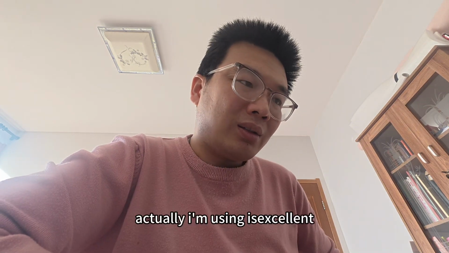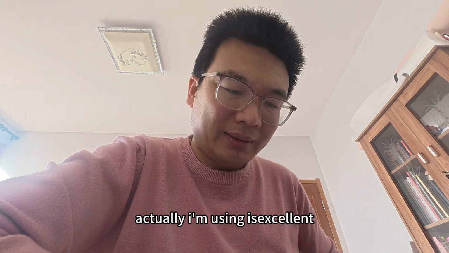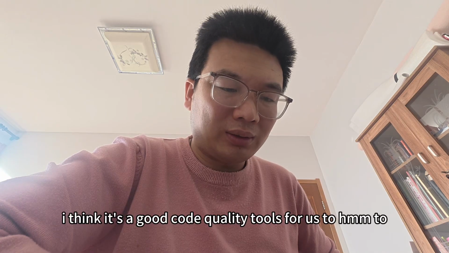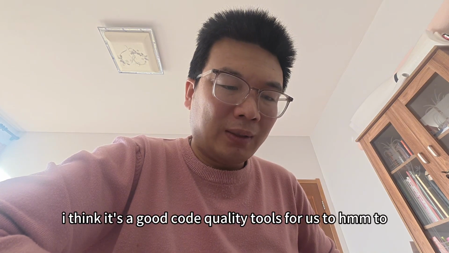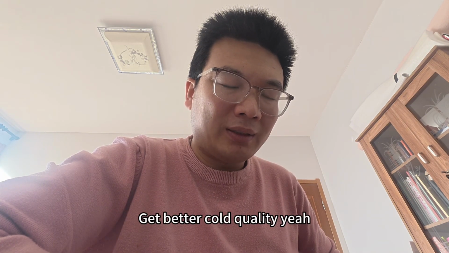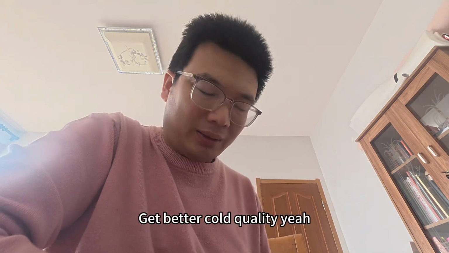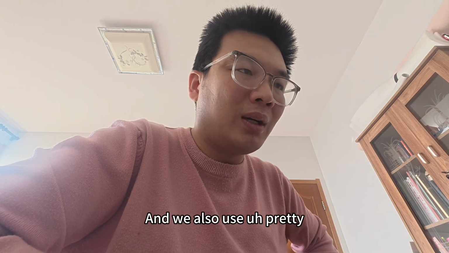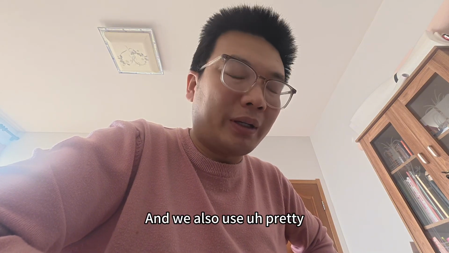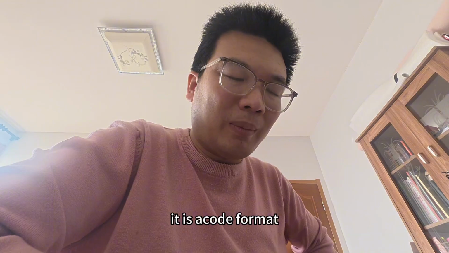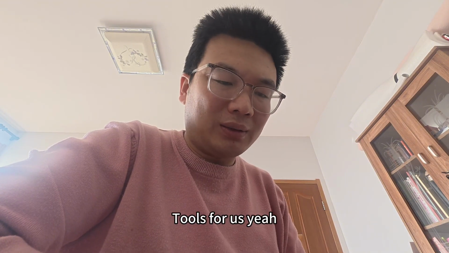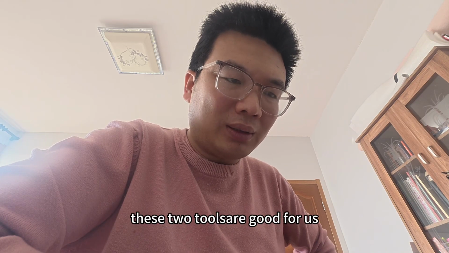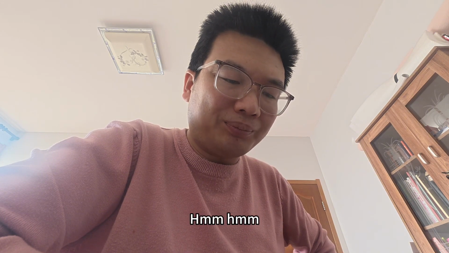Actually, I'm using ESLint. I think it's a good code quality tool for us to get better code quality. And we also use Prettier, which is a code formatter for us. These two tools are good for us.